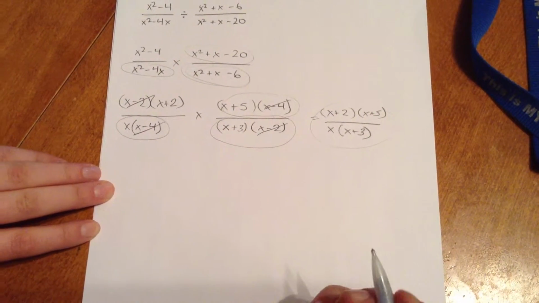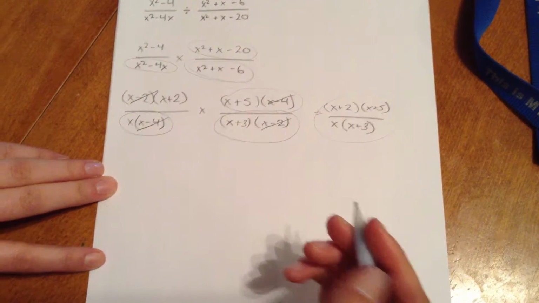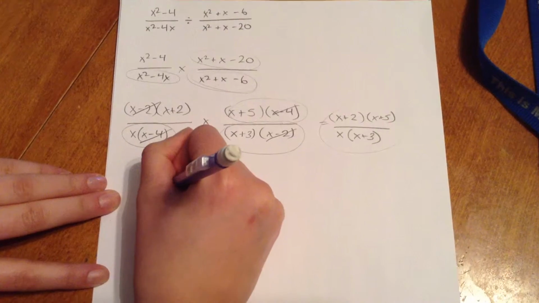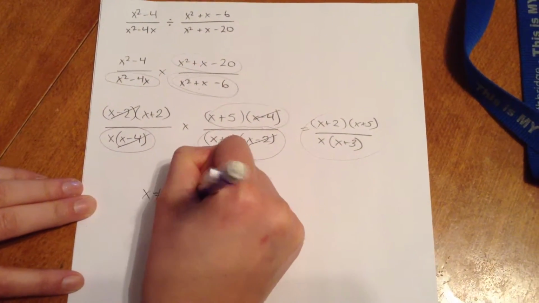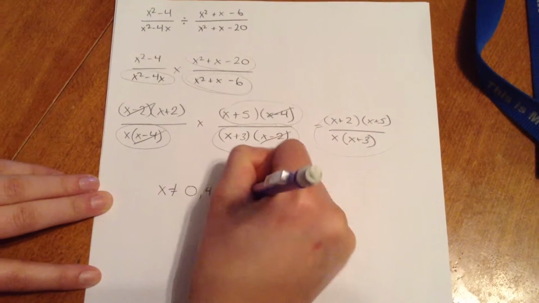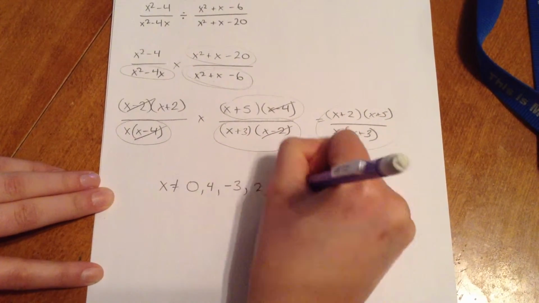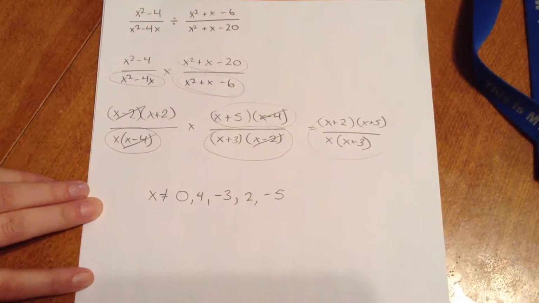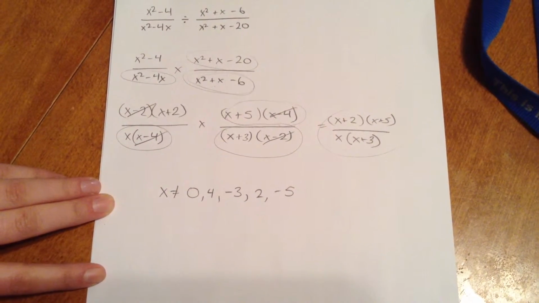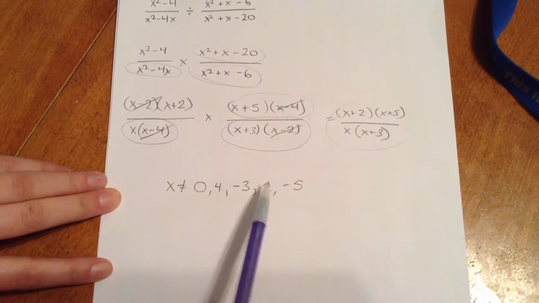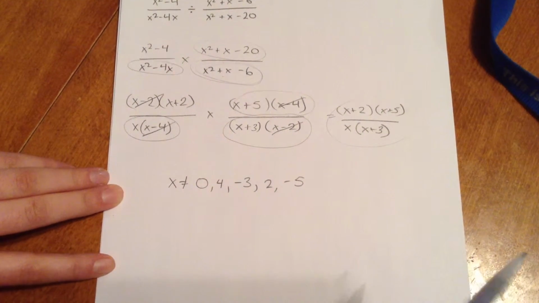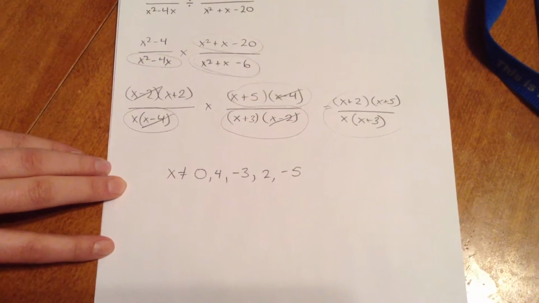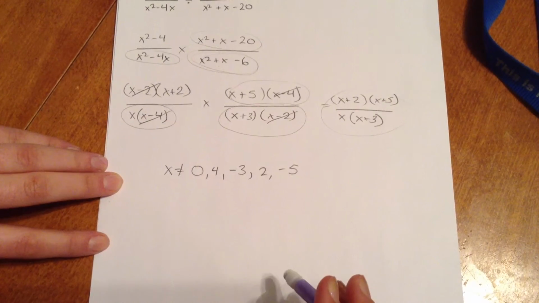So give that a whirl, and you can check your answers with this. So the restrictions are x cannot equal 0, 4, negative 3, 2, and negative 5. And I want you to self-assess as to whether or not you got those. Come and see me if you are struggling with setting those to 0. And if not, that is the end of that example.